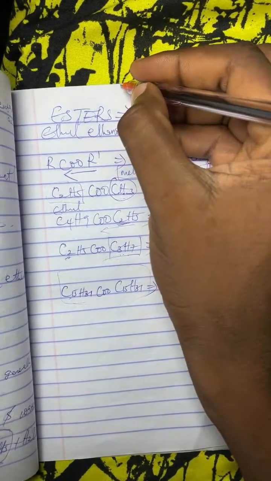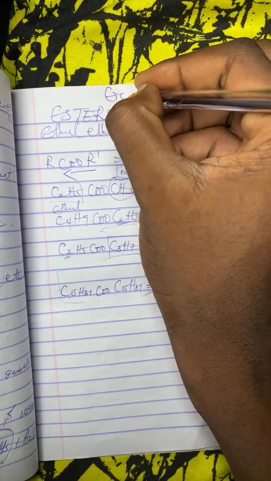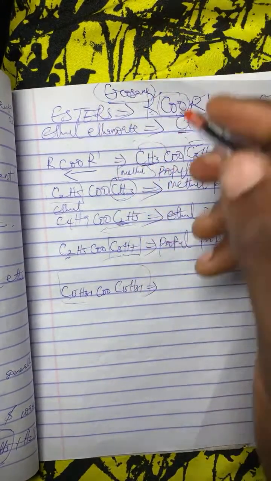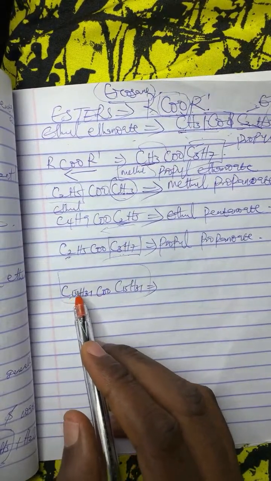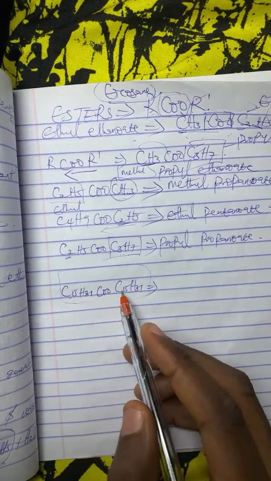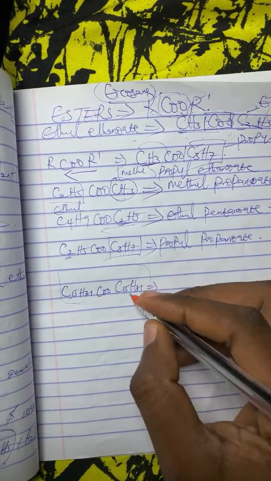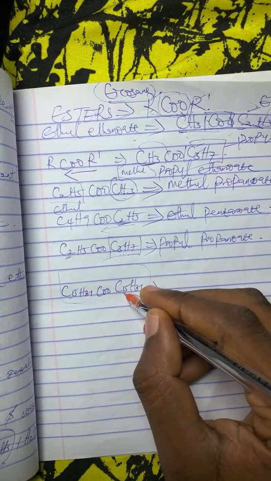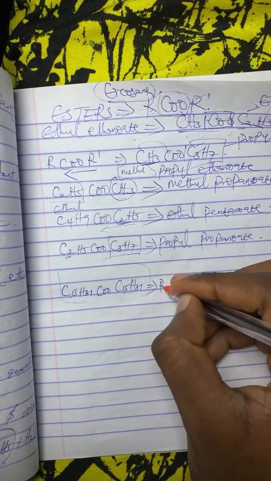icosane. This is icosane, E-I-C-O-S-A-N-E. So if I come here, this is pentadecane. Now, because this particular part is alkyl, I'm going to say pentadecyl.